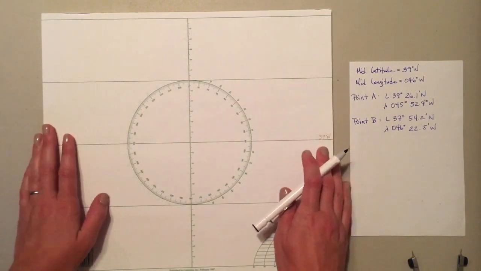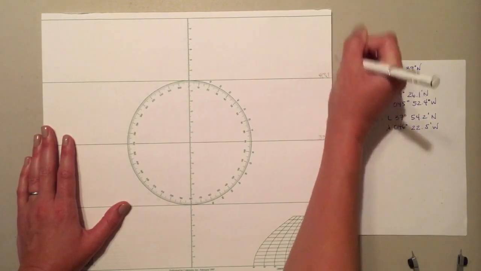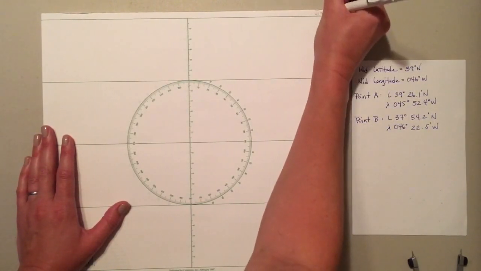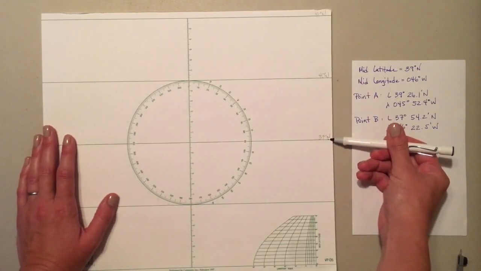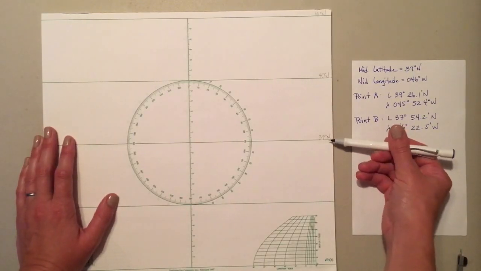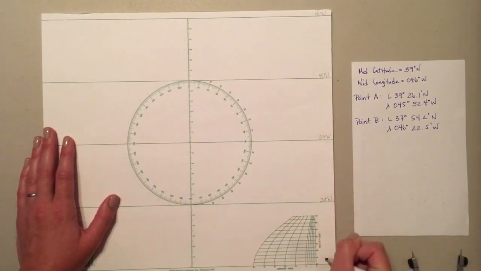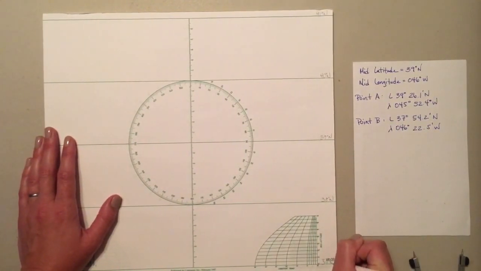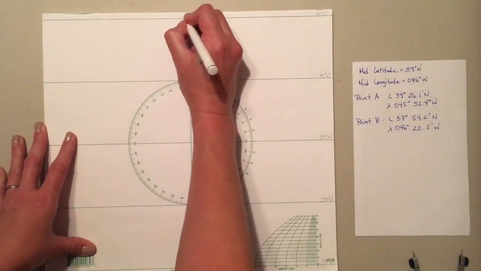So here is this 39. This is 40 degrees north, and 41 degrees north. And if you go south in the northern hemisphere, you get less north. So if this is 39, then this is 38 degrees north, and this down here is 37 degrees north. Our mid-longitude is 046 degrees west.